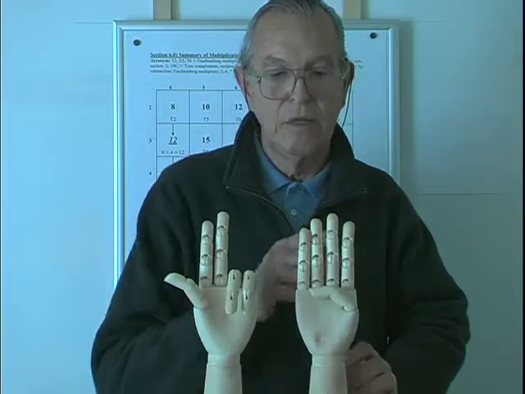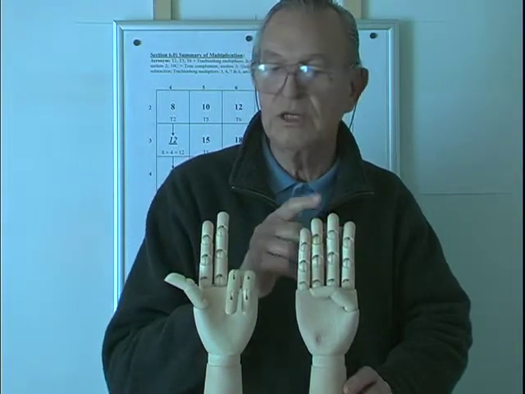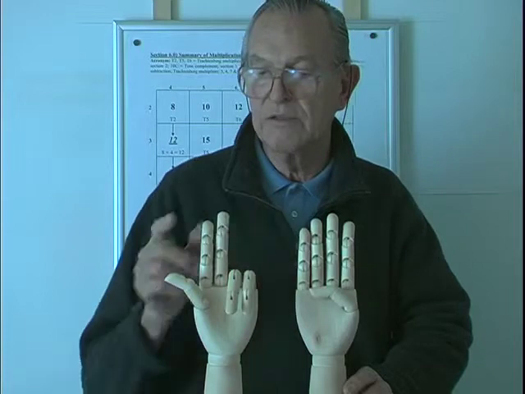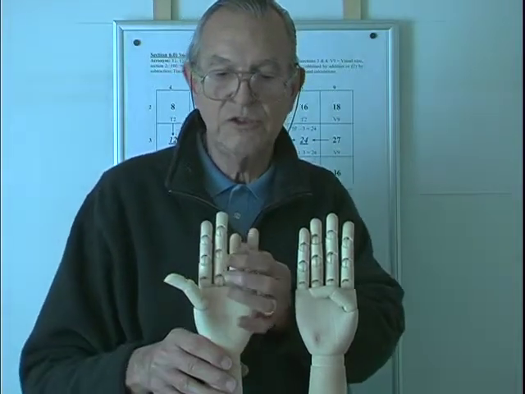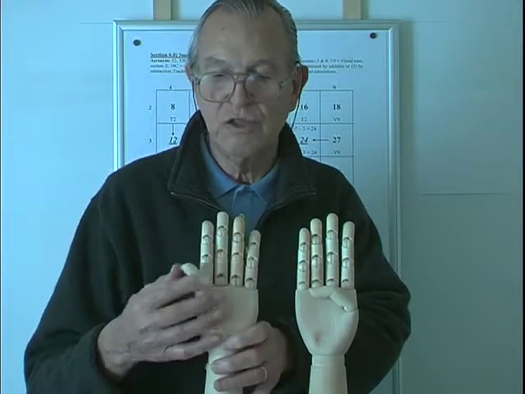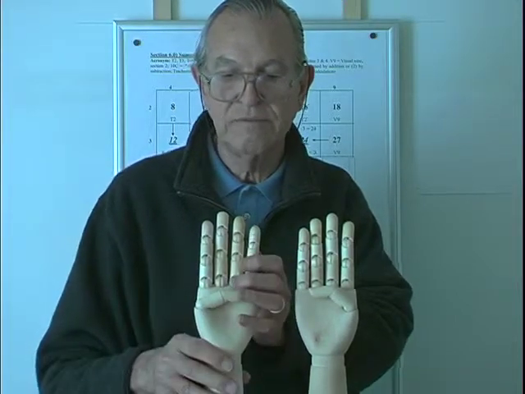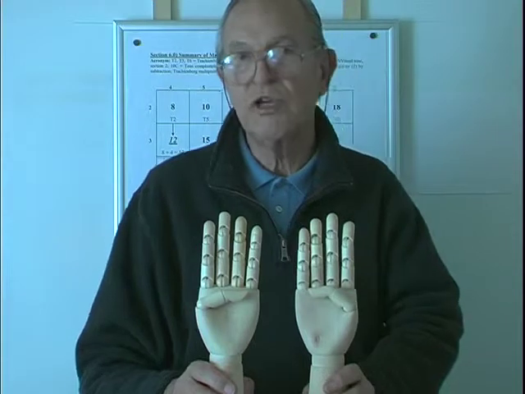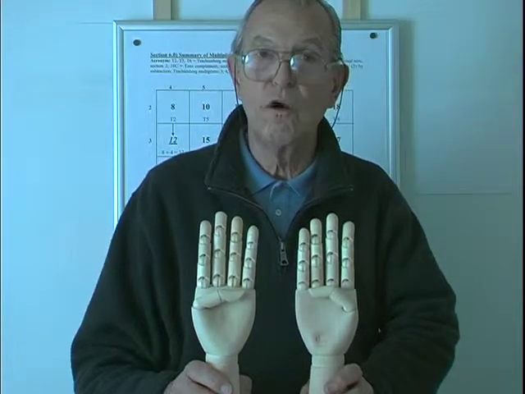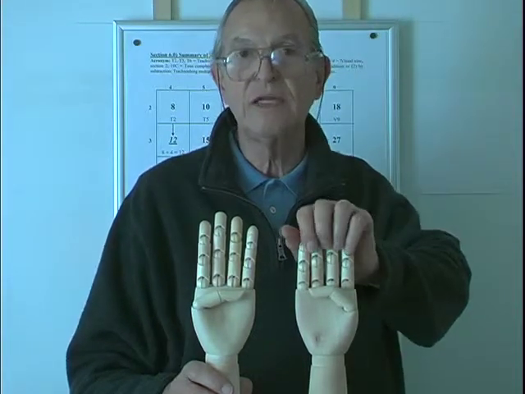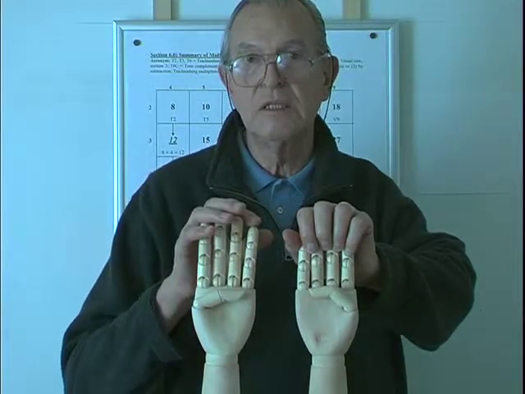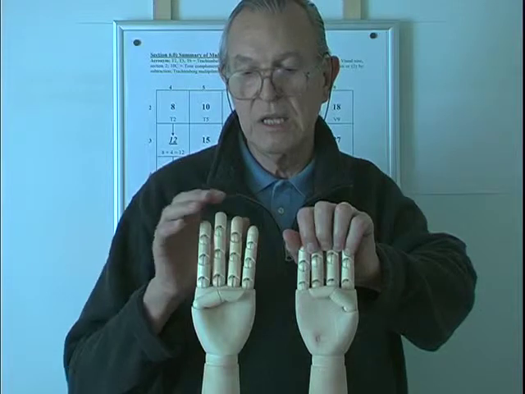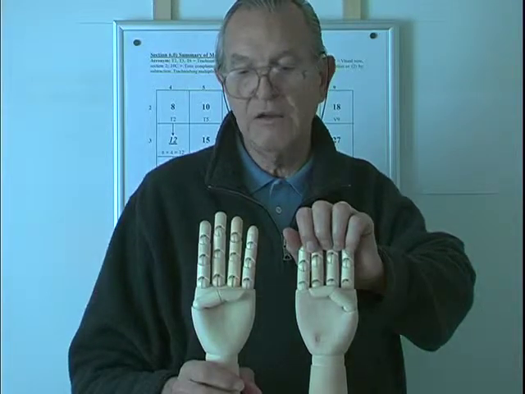5 times 8, 1, 2, 3, 4, 5, 6, 7. I have to raise these 2, close the thumb. That's 8. So the sets are equal. 4 is equal to 4. That means the right hand is a 0. So I have 4 in the left, that's the tens place. So 8 times 5 is 40.